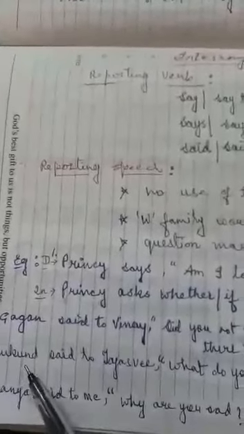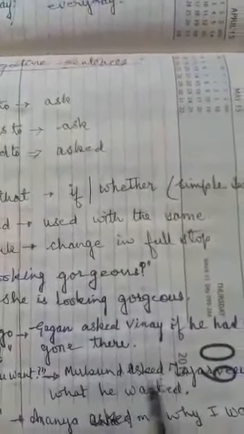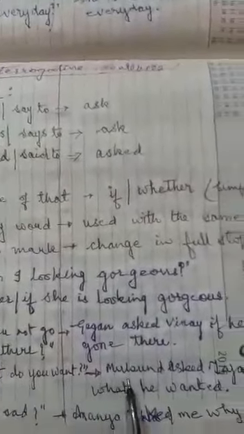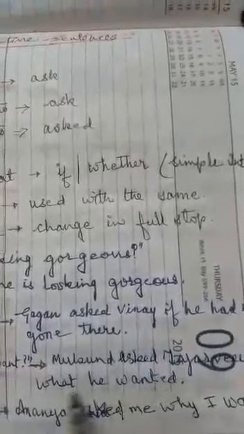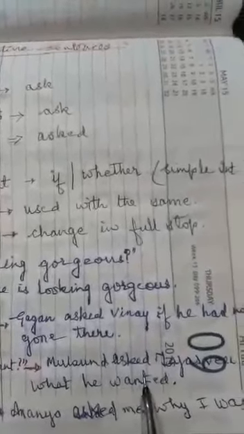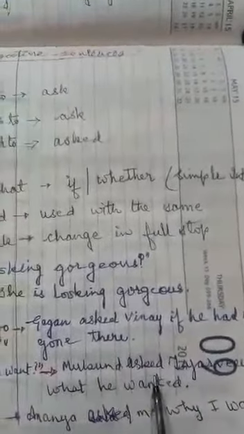So what will be the sentence? Mukund asked Tejaswi what he wanted. As I told, simple present changes into simple past, but as it is interrogative, there is no question mark here, but what he wanted, so it will change like that.